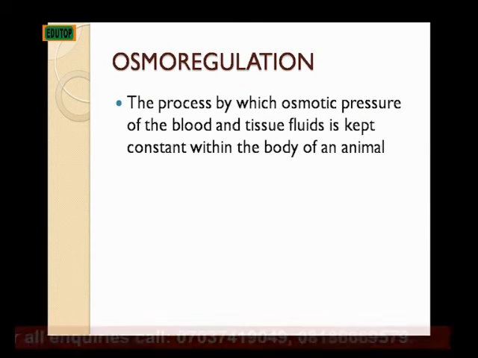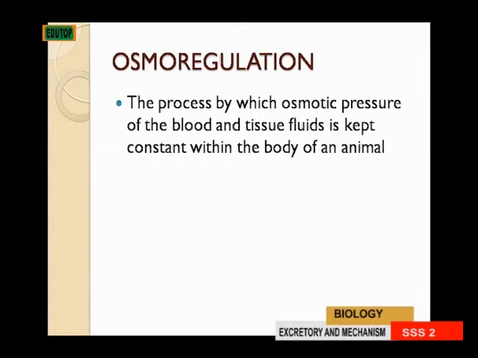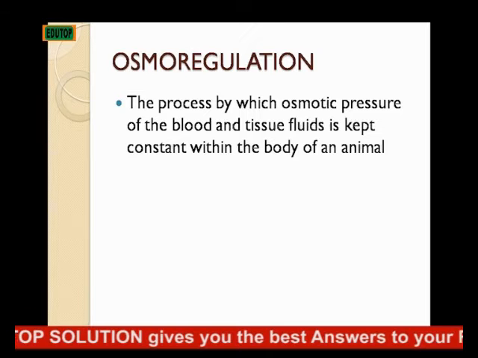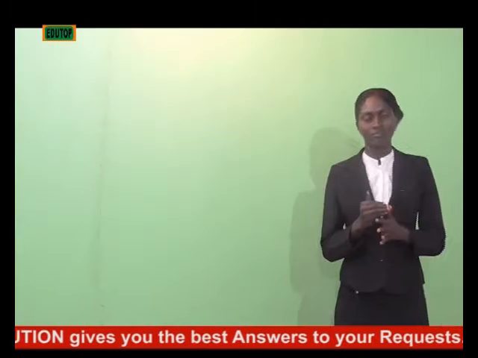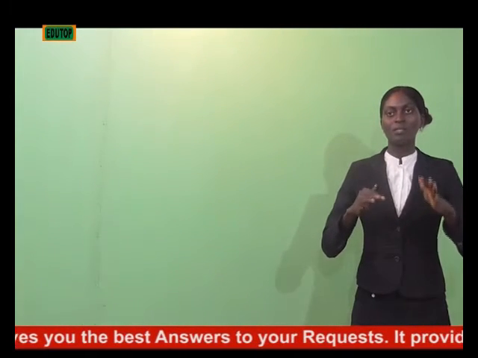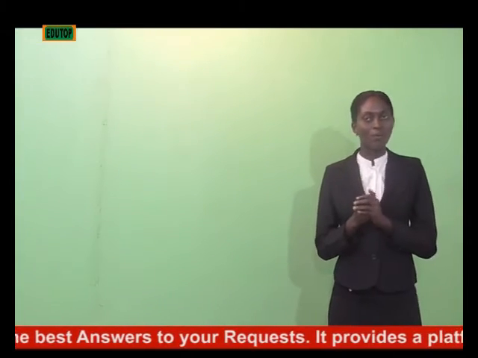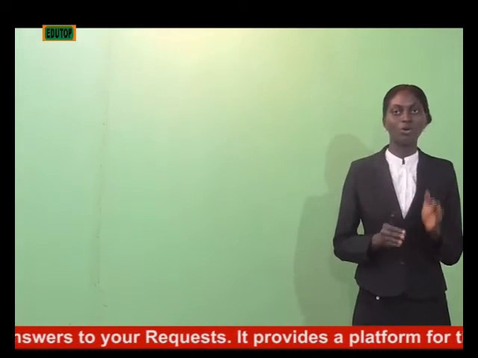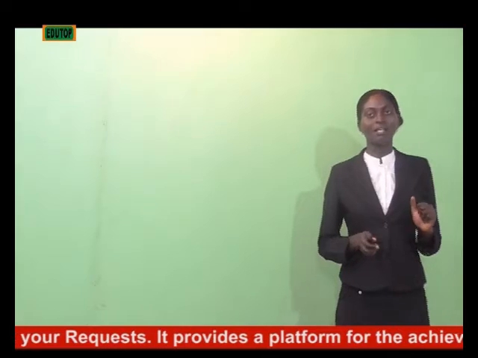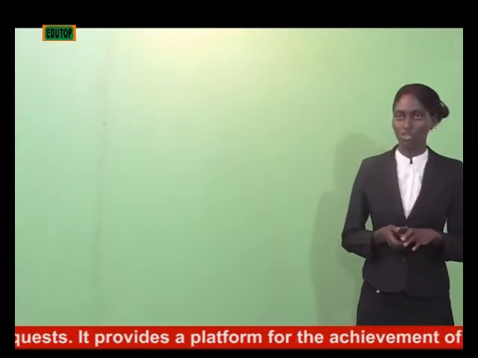Osmoregulation is a process by which osmotic pressure of the blood and tissue fluid is kept constant within the body of an animal. The process by which you keep the osmotic pressure of the blood and the tissue fluid constant within the body of an animal is called osmoregulation.